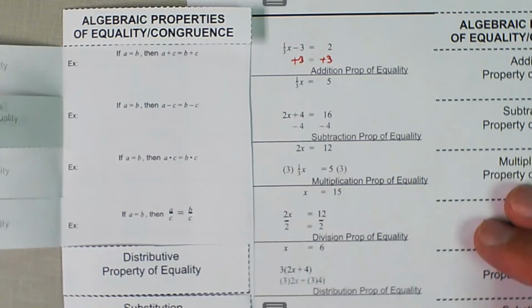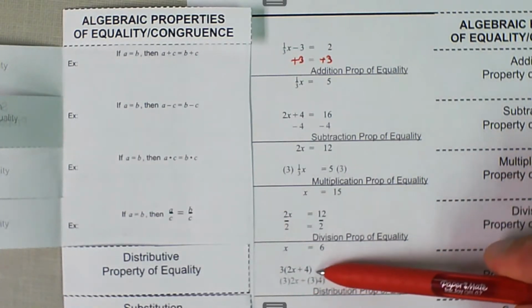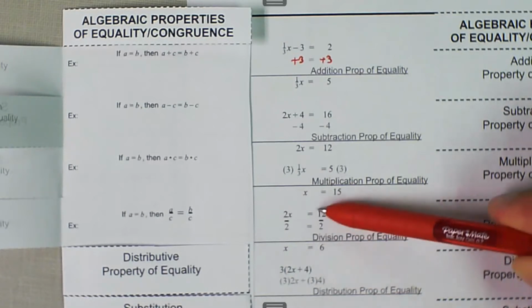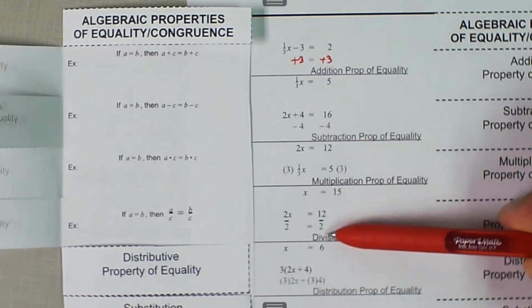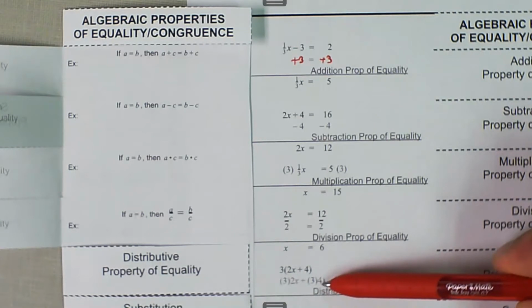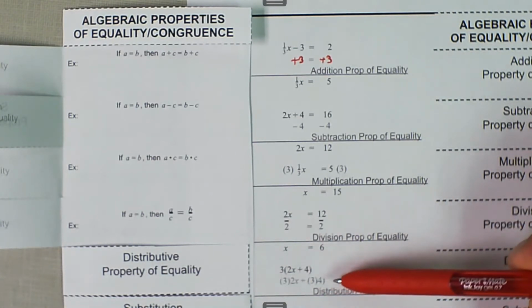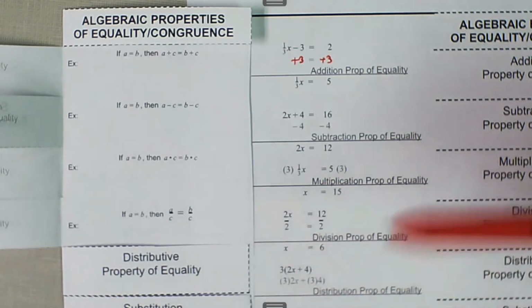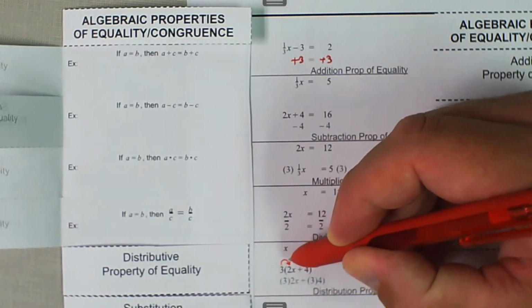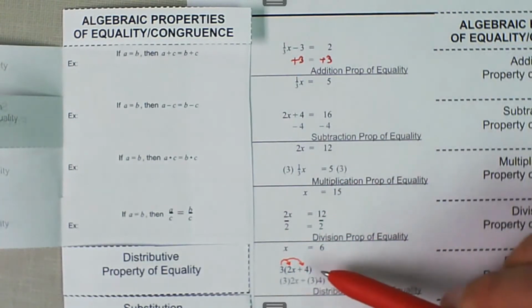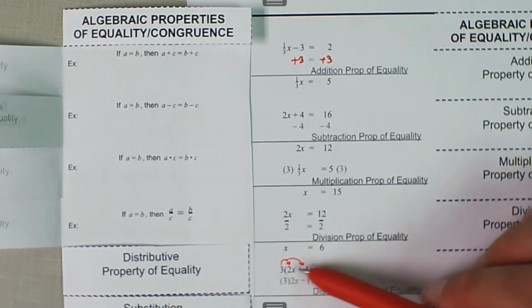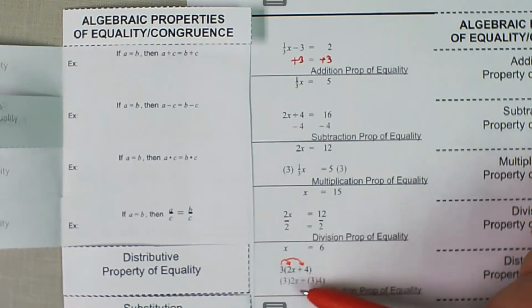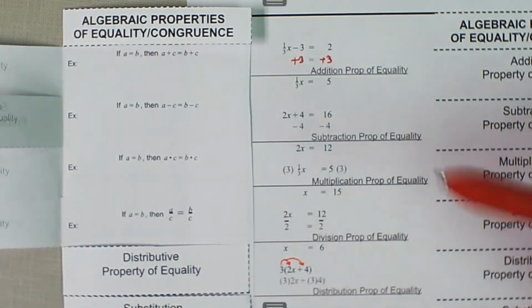Then we have the distributive property of equality. The thing that's a little bit different about this one is we don't have an equal sign here. So on these other ones, we're basically doing our inverse operation. And here we do not have an equal sign, but it says if we distribute properly, so here we have 3 times the quantity 2x plus 4. So if we distribute this 3 properly to both parts of the binomial, both terms, so we have 3 times 2x plus 3 times 4, that means that is still equal. That hasn't changed the value.